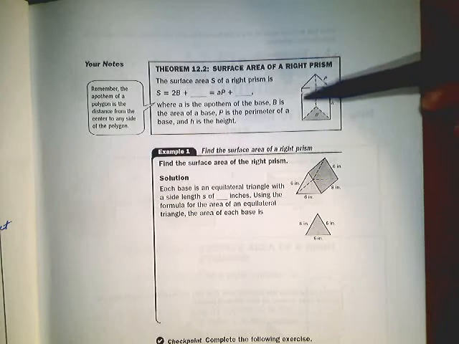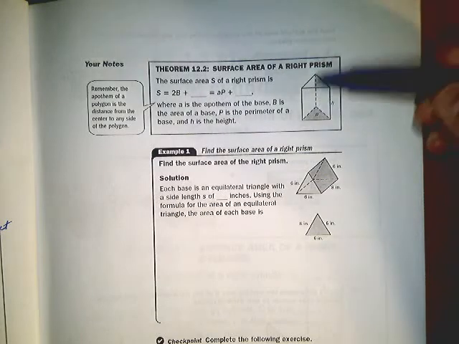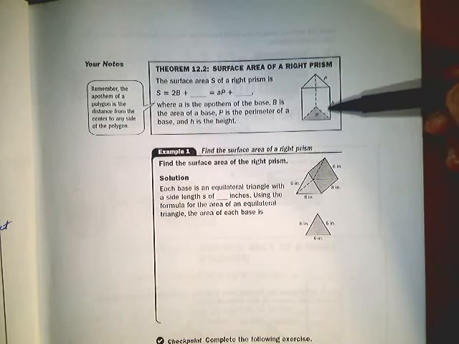Then you could find the area of the front, which is just a rectangle. Find the area of the side, over here, that's a rectangle, and the area of this side, which is a rectangle. And then just add up the surfaces of all five, top, bottom, side, side, side. All five of those shapes will give you the total surface area if you add up their individual areas.